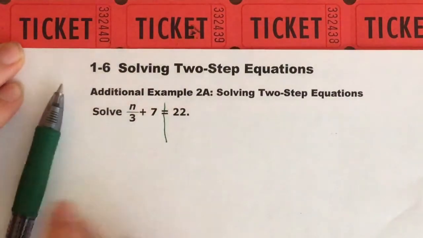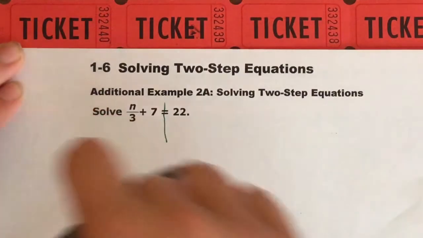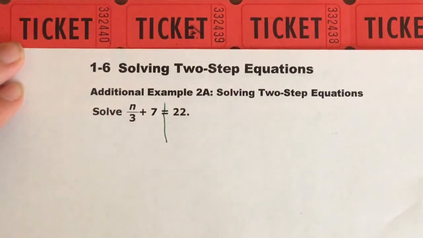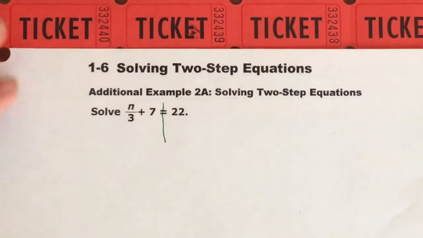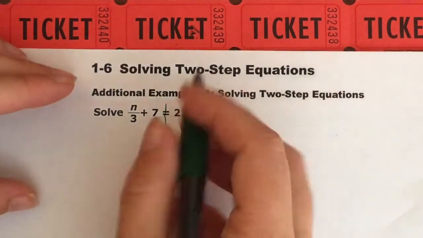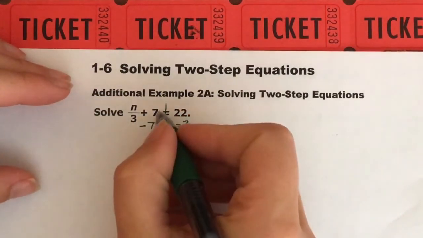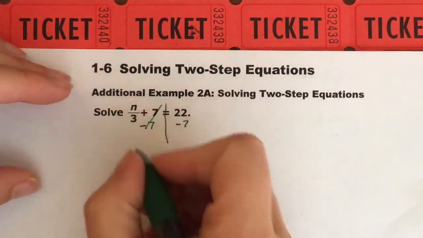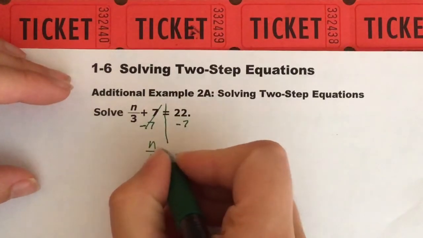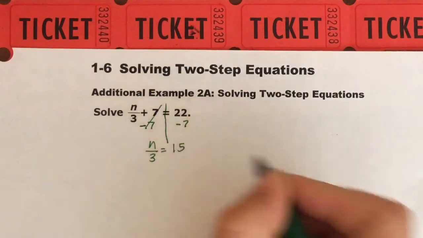So here's n, right? Everything on the outside. This 7 is on the outside. So we're going to go ahead and get rid of that one first by doing the inverse operation. So how is this 7 related to n? Well, it's related through addition. So we're going to do the inverse operation of addition, which would be subtraction, to both sides of the equation. 7 minus 7 is 0. And now we have n over 3 equals 22 minus 7, which is 15.